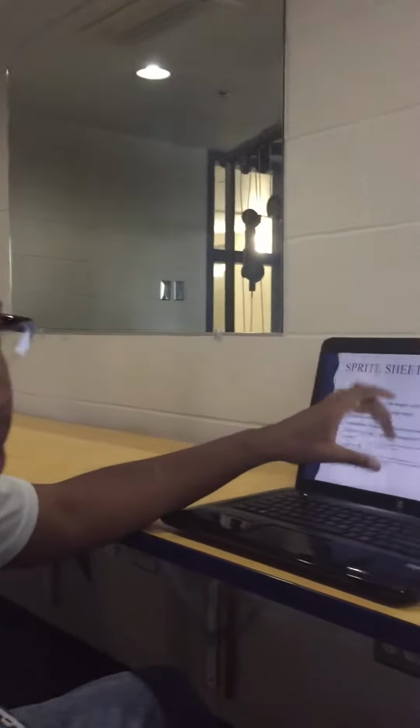And for the textures, that's actually another picture file that I use. I probably could have just made it myself, but that would have taken way too long, and we would have missed the deadline completely.